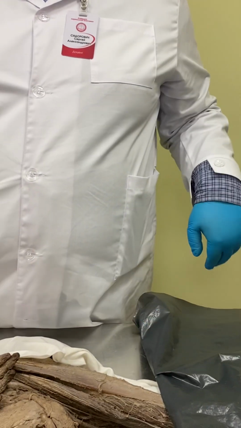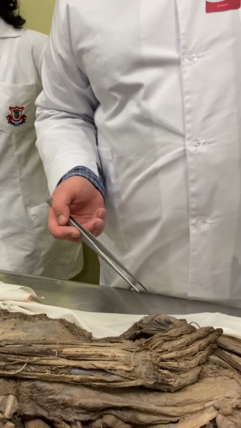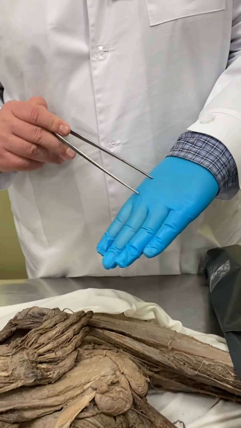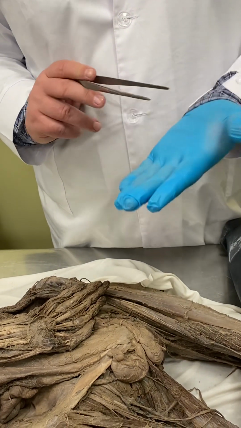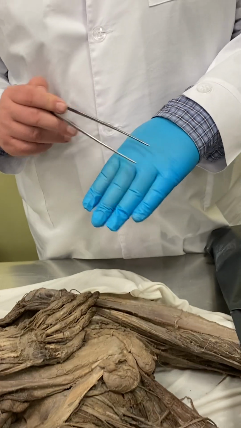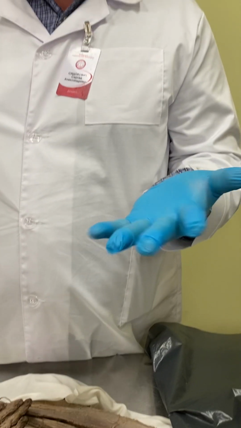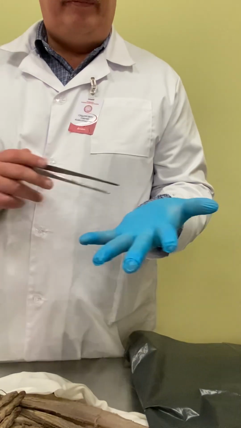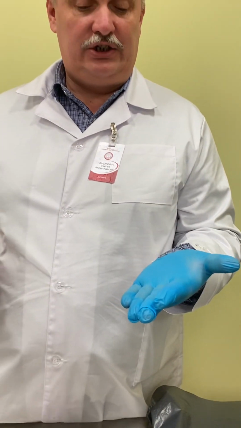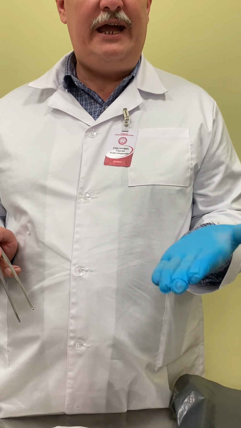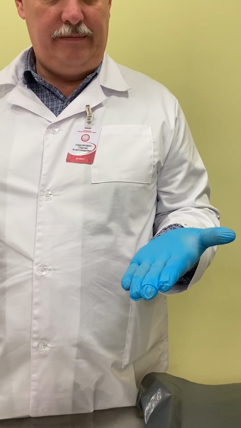And interosseous muscles, impossible to see, musculi interossei palmares and musculi interossei dorsales, palmar and dorsal interosseous muscles. Dorsal muscles participate in abduction and palmar muscles in adduction. Abduction from middle finger and adduction the same, to middle finger.